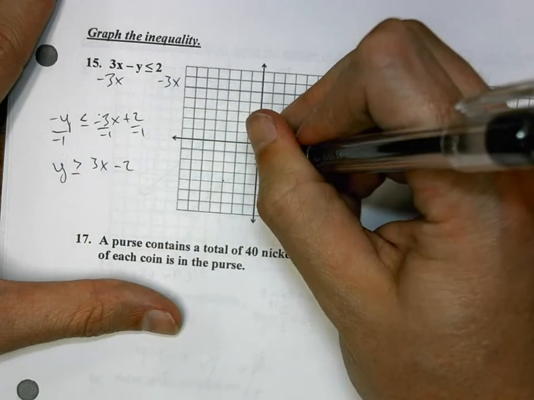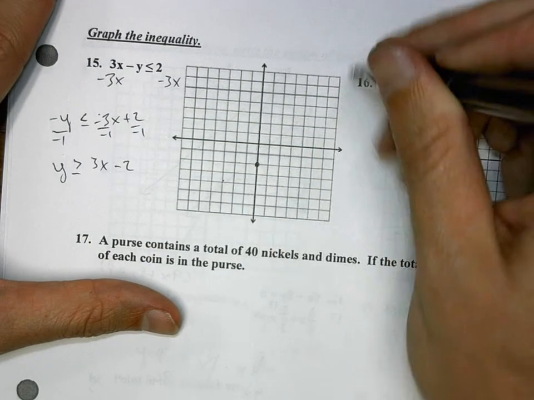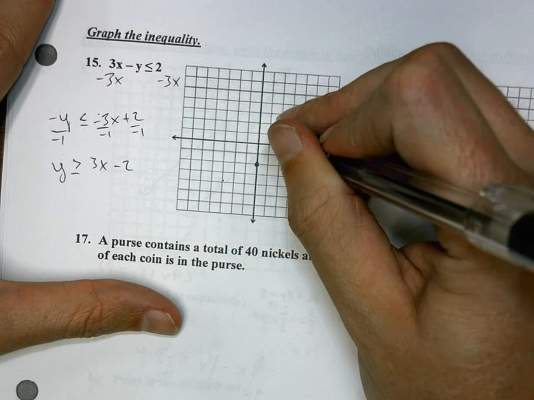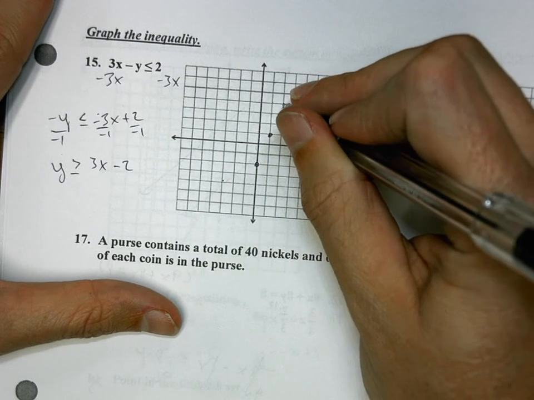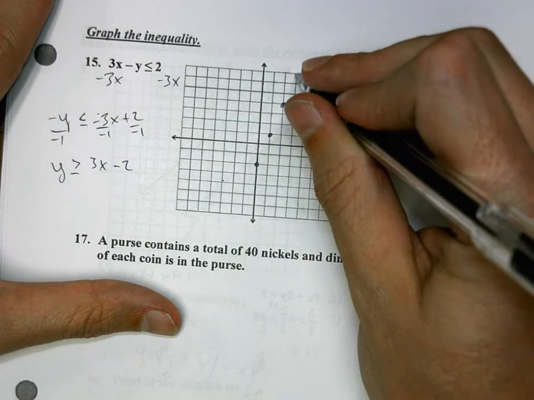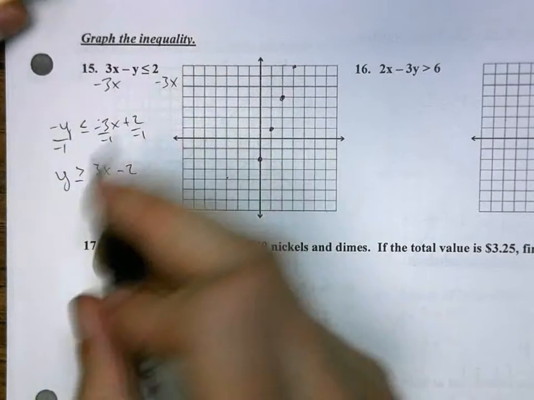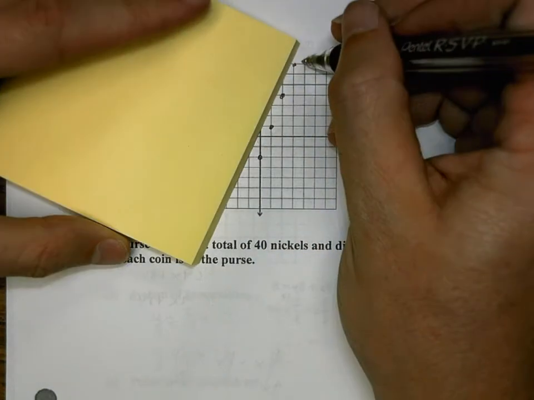So you start at negative 2. And you go up 1, 2, 3 over 1. Up 1, 2, 3 over 1. Since there's a line underneath it, it is a solid line, not a dashed line.